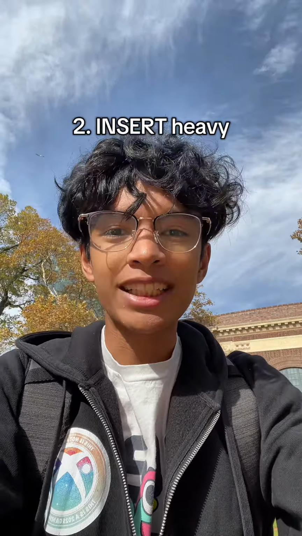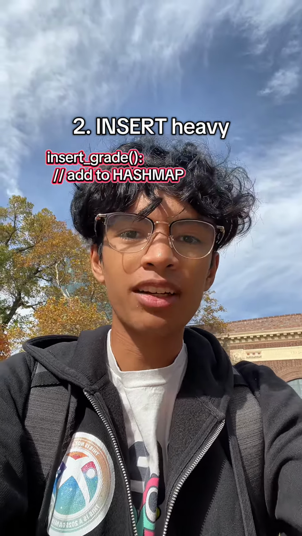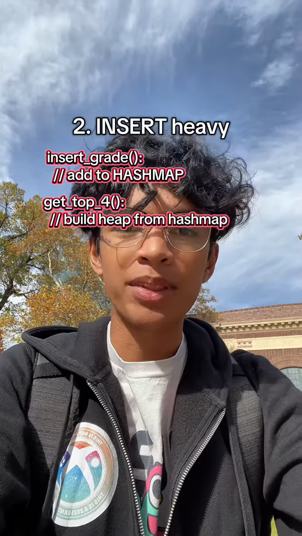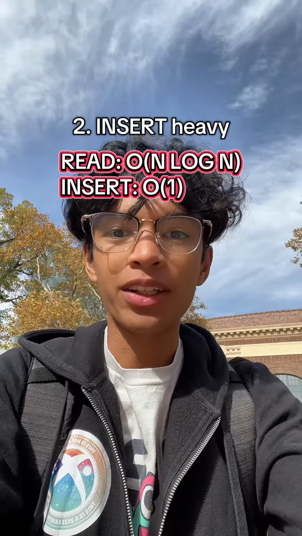But if you're inserting in that database a lot, you should probably just store everything in a hash map. When that read operation comes along every once in a while, you could just build a heap and pop the top K. And you know building a heap is n log n. It's okay that it takes more computation because we're barely going to call that function.